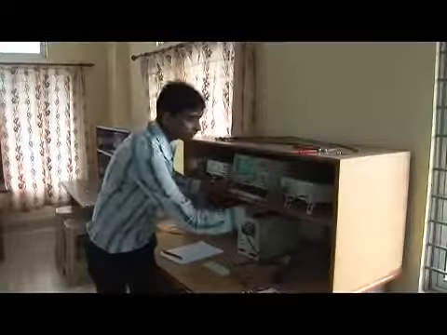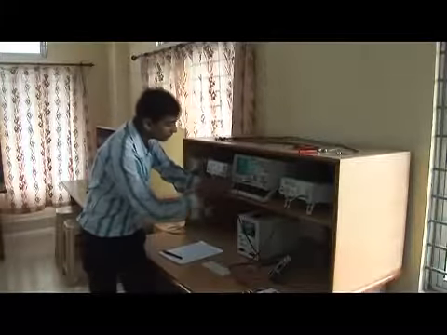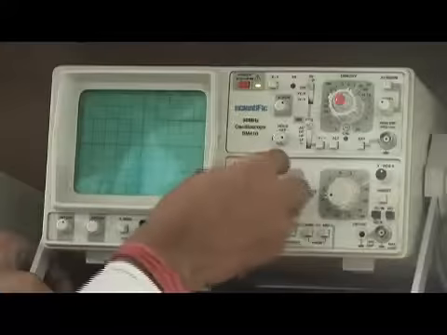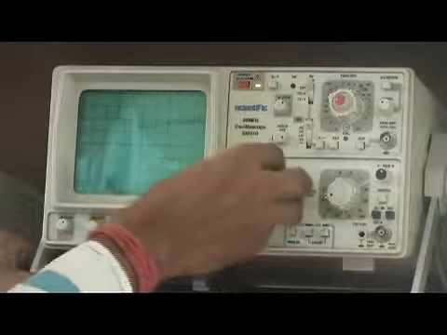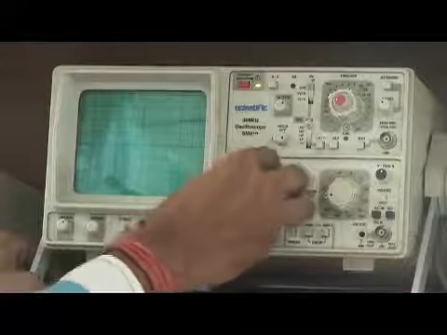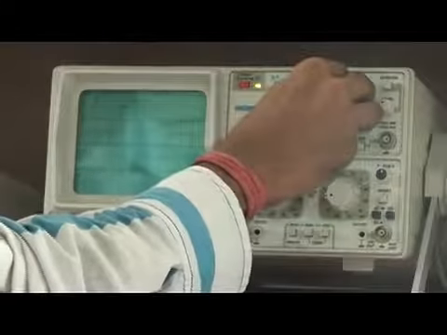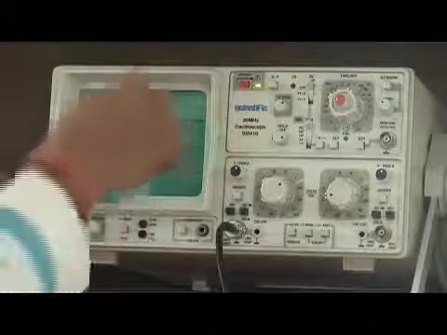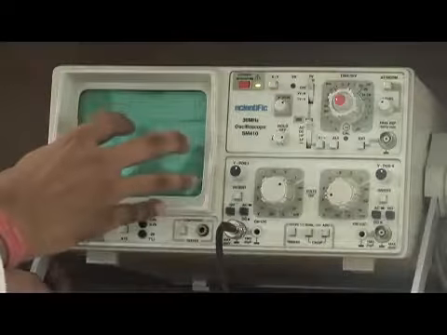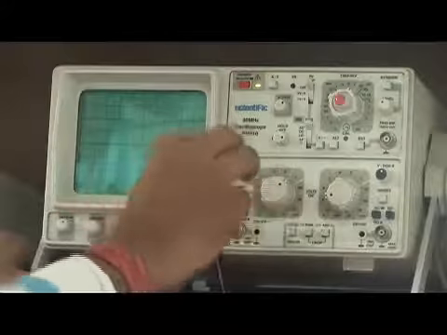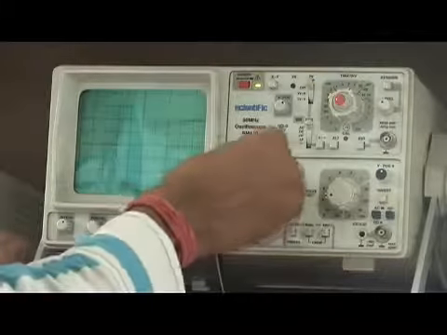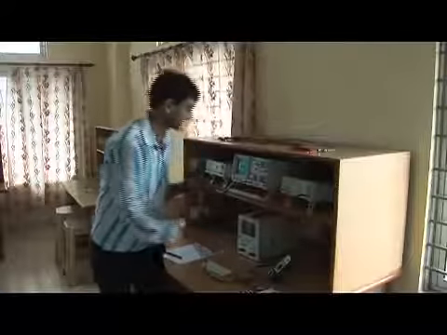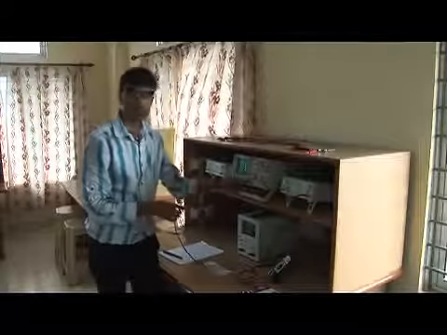Now I have given an amplitude of 2 volt, but I am not able to see my signal. So I have to set this knob and this knob. This is the magnification of the amplitude and this is the magnification of the frequency. As my magnification may be too large, that's why this signal is not coming on the screen. So I have to minimize my magnification. So I am minimizing it. So I am getting something. As I have connected this output to the input of this CRO.